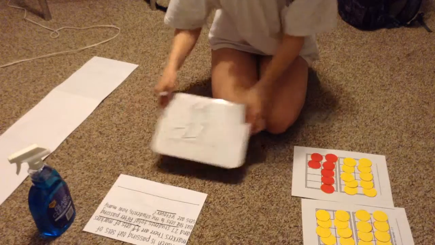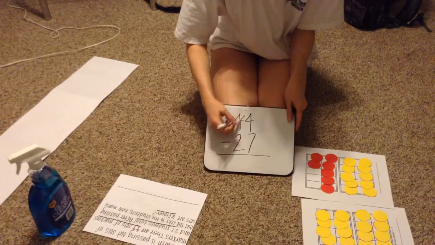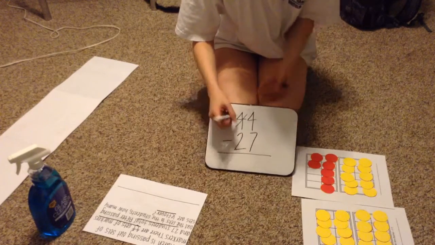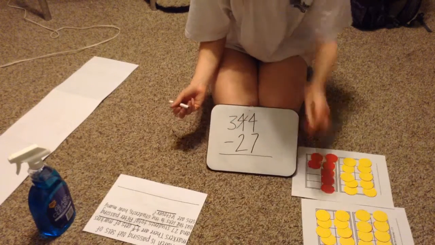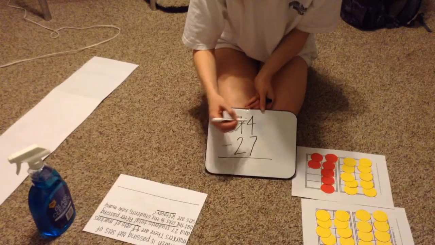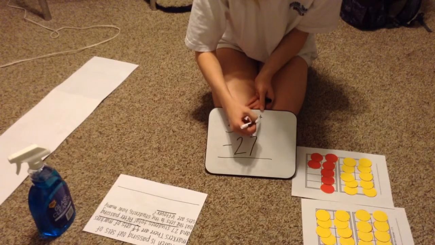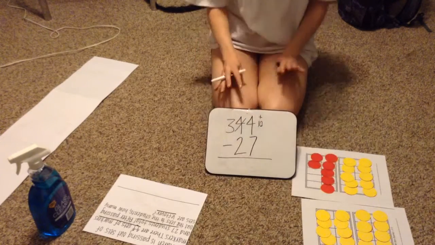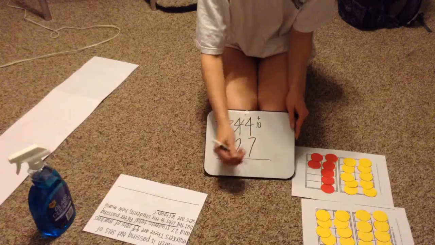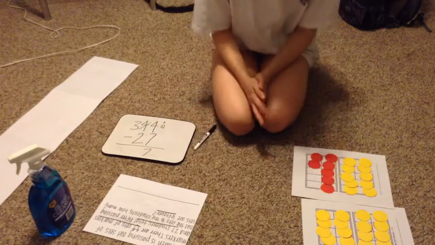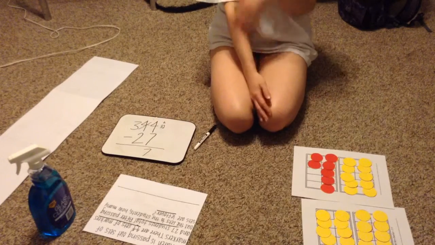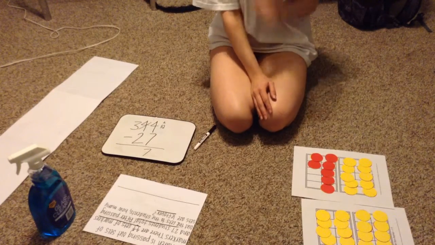And just to demonstrate this on the board, we took a 10 from the tens place. So we have 3 tens left. And we added those tens over here. So we had 14 minus 7, and we have 7 left over. And so now, of course, we have to look at our tens place. We have 3 tens left, and we have to subtract 2 tens.